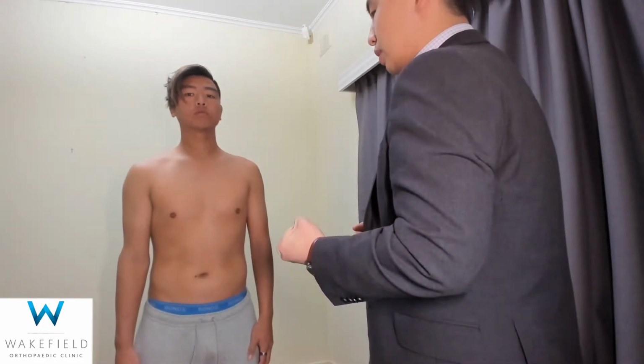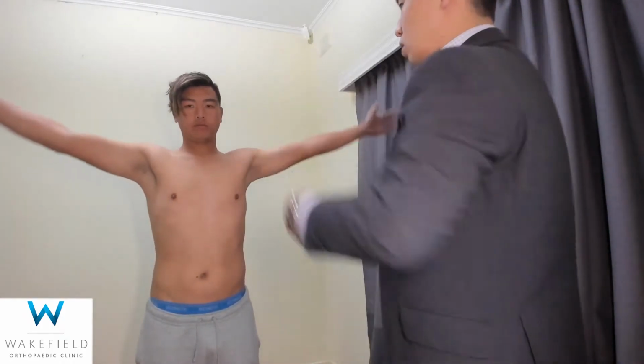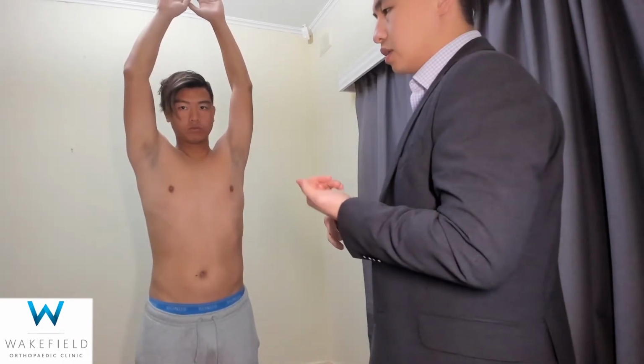So let's start with active range of motion. Abduction, copy me. All the way up. So you're looking for symmetry. This actually gives you a lot of information right from the get-go. If he's got full range of motion, then he doesn't have severe arthritis, he doesn't have frozen shoulder, he doesn't have a massive cuff tear. So now you're thinking it's impingement, it's AC joint, it's biceps.